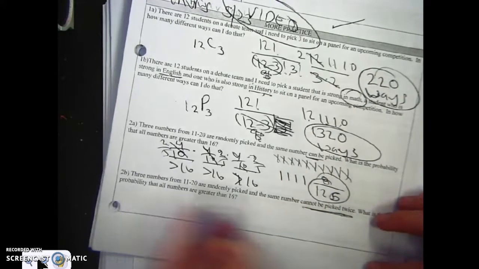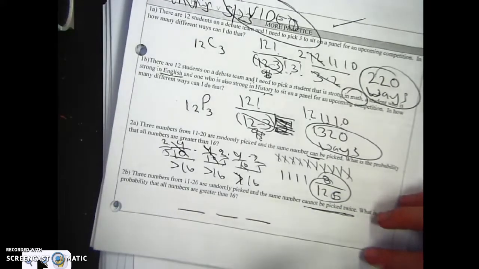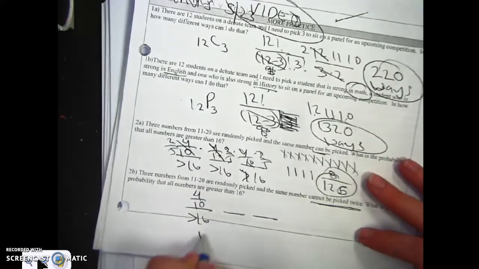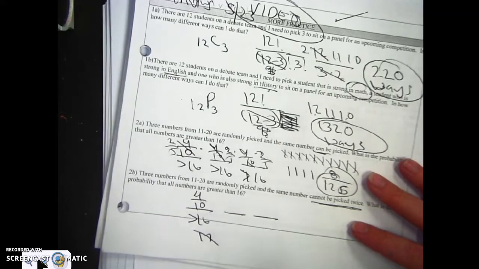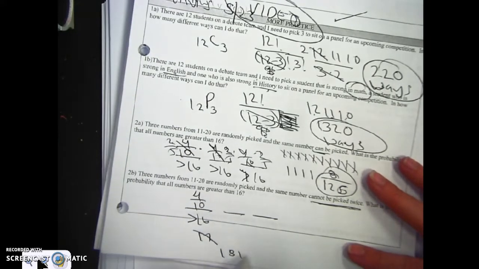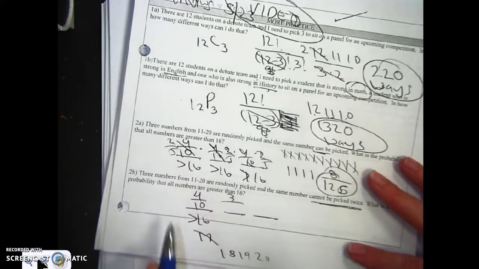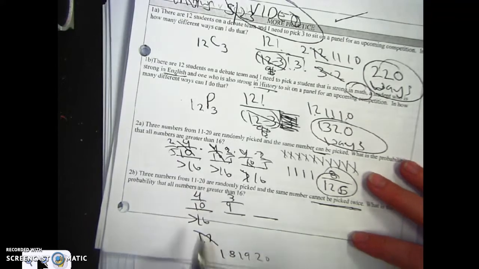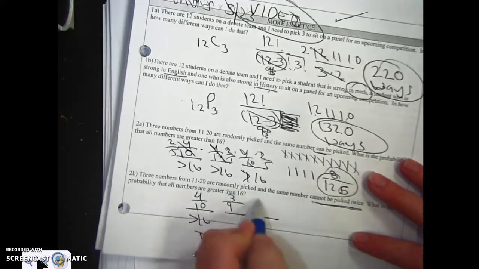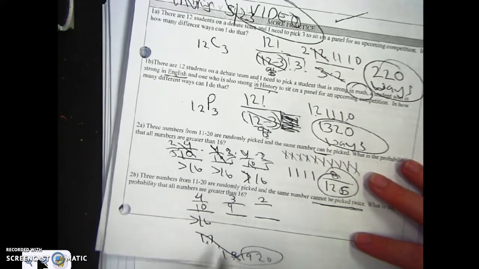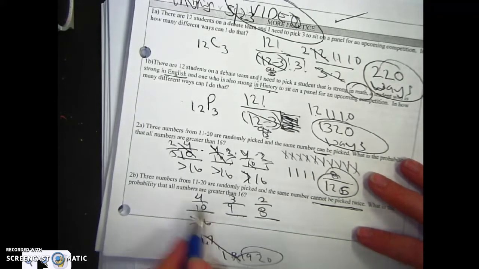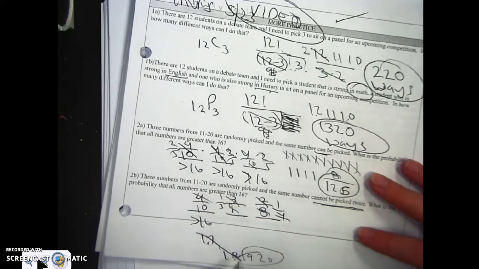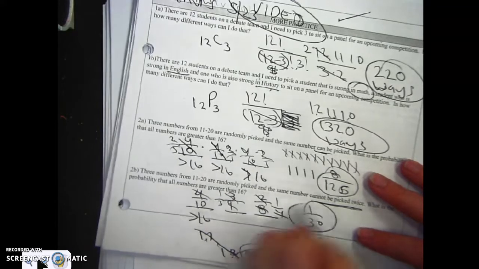Now it's saying the same number can't be picked twice. So the first guy is independent, greater than 16. But let's say I picked the number 17. Now suddenly I can't use 17 anymore. All that's left is 18, 19, and 20. Now I have 3 numbers. But I don't even have 10 numbers anymore because I started with 17, so now I have 9 numbers. And let's say now I pick 18. All that's left is those 2 numbers, and I don't have 17 or 18, so I only have 8 numbers left. Simplify, 1/3, 1/4. Those 4s are canceled, 1/30.